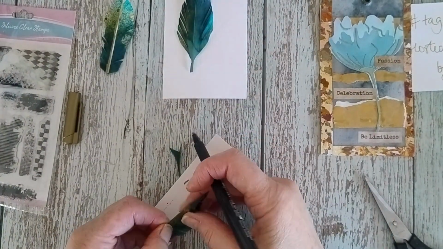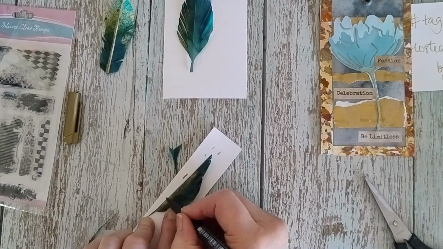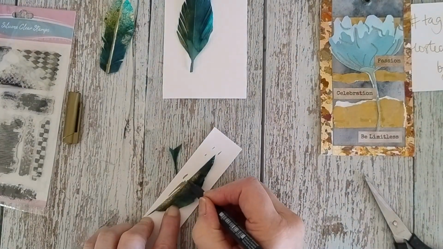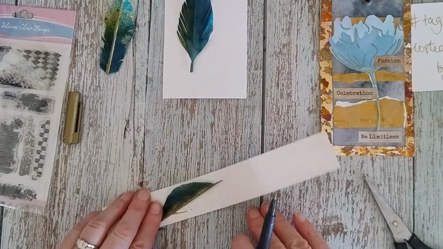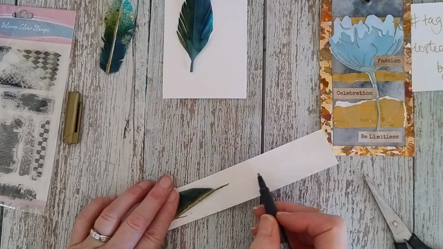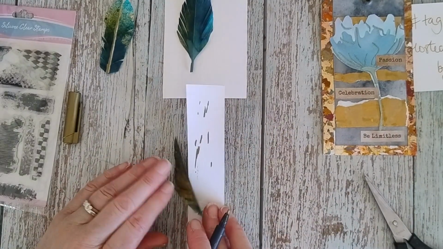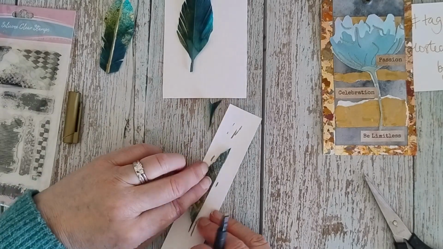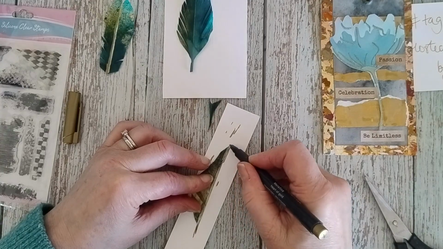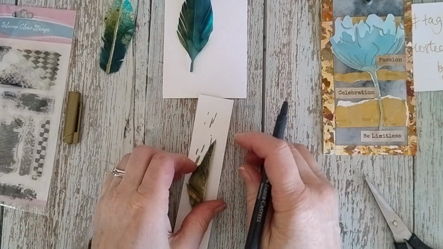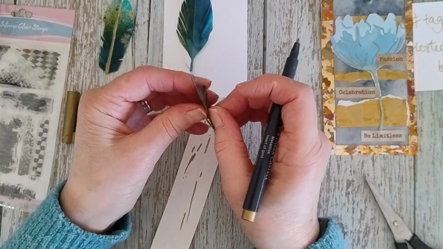So I was saying I was going to speed you up for this, didn't I? And I haven't. Oh well. I'll speed you up for the background part, and then we can look at it at the end. It's a bit fiddly. There we go. That should have made a nice bit in the middle.